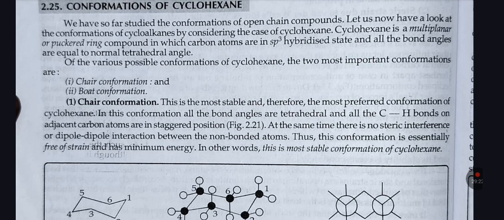Cyclohexane is a multiplanar or puckered ring compound in which carbon atoms are in sp3 hybridized state and all the bond angles are equal to the normal tetrahedral angle. Of the various possible conformations of cyclohexane, the two most important conformations are chair conformation and boat conformation. First, chair conformation. This is the most stable and therefore the most predominant conformation of cyclohexane.